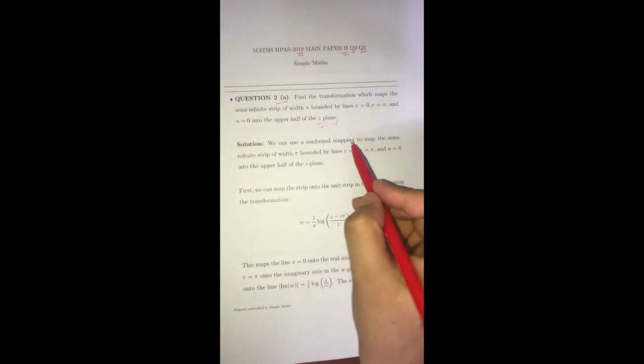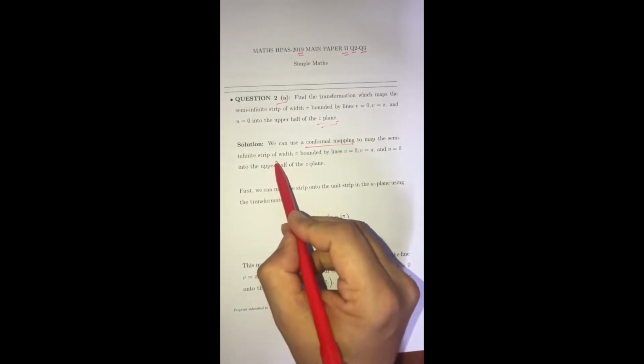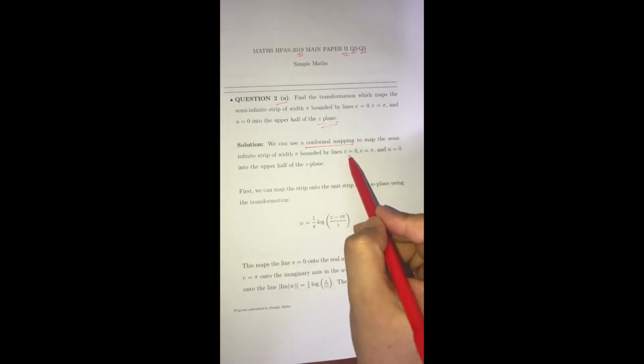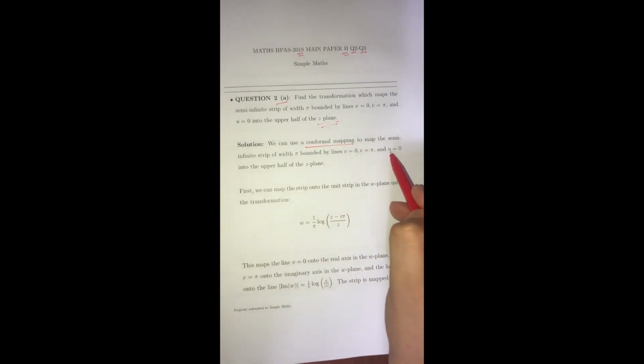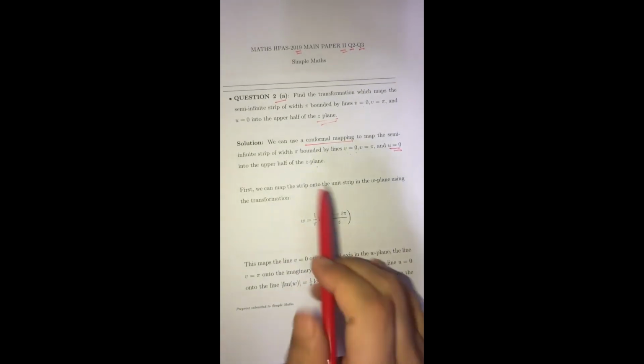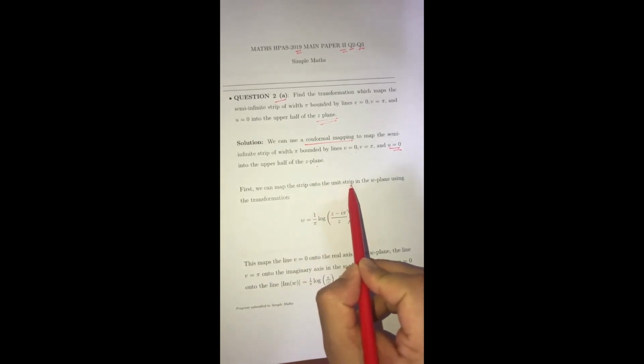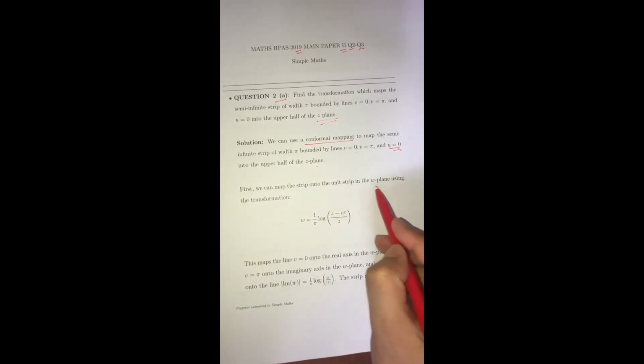So in this case, we can use a conformal mapping to map the semi-strip of width pi bounded by the lines v is equal to 0, v is equal to pi and u is equal to 0 into the upper half of z plane. First, we are going to map the strip onto the unit strip in the w plane using the transformation.